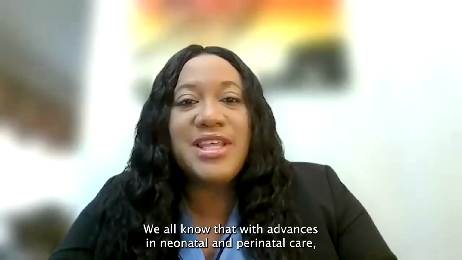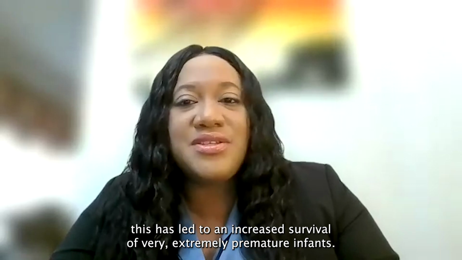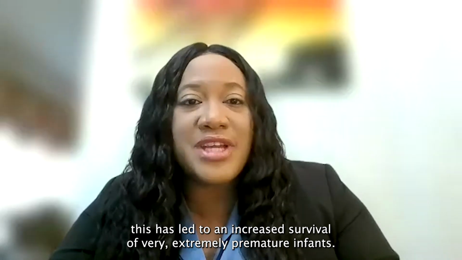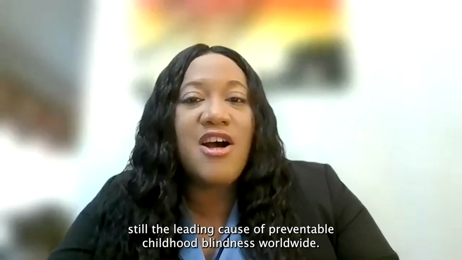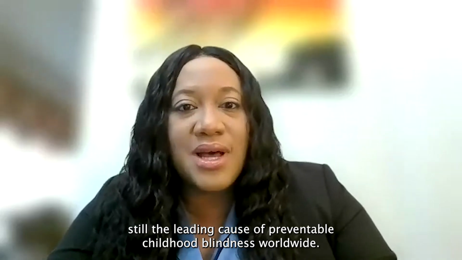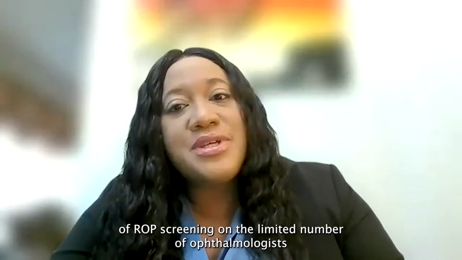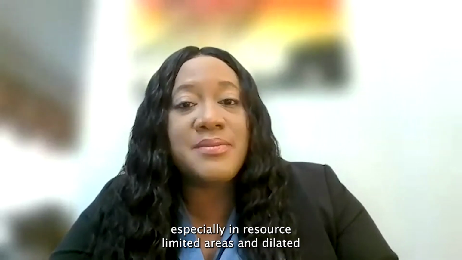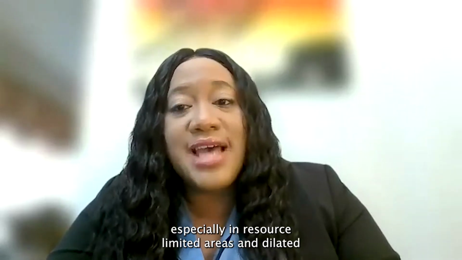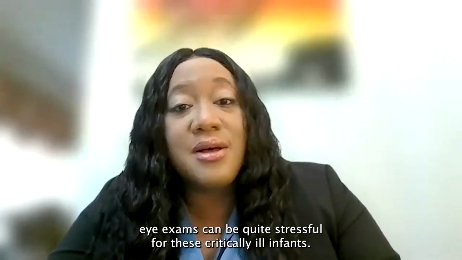We all know that advances in neonatal and perinatal care have led to an increased survival of very extremely premature infants, and that makes ROP still the leading cause of preventable childhood blindness worldwide. This has also placed an increased burden of ROP screening on the limited number of ophthalmologists, especially in resource-limited areas. And dilated eye exams can be quite stressful for these critically ill infants.